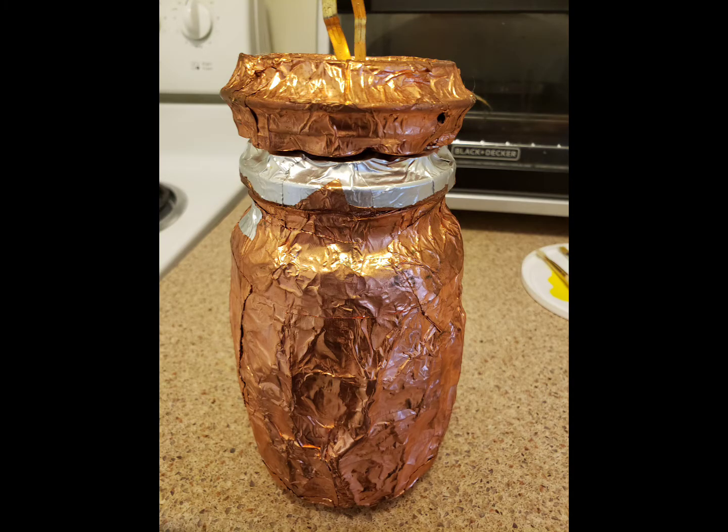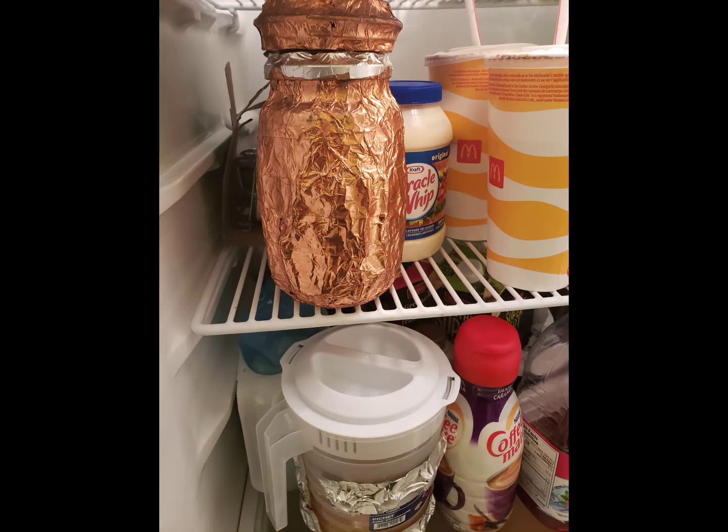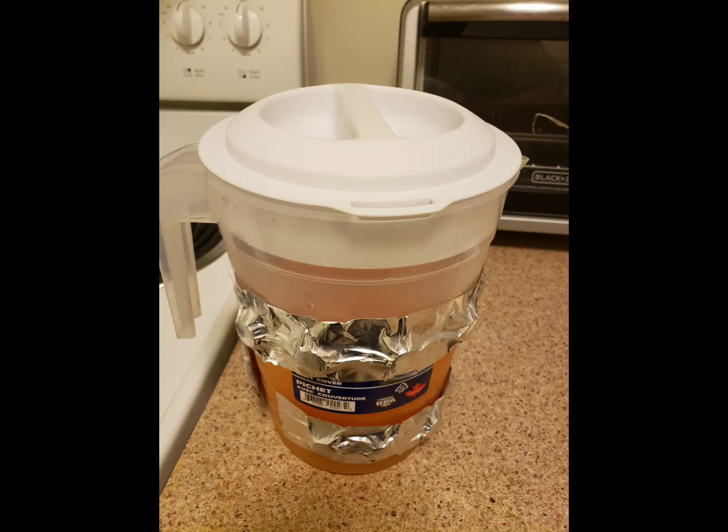So here you can see the container. We've got the hydrosol and the juice in it in the fridge right here. And we put that overnight just to keep it fresh. And then after that, it's put in this container to stay magnetized and structured.